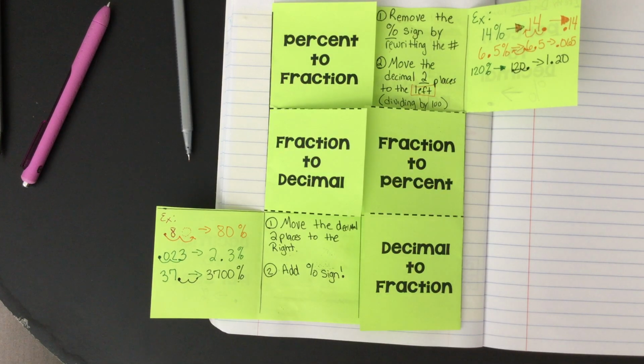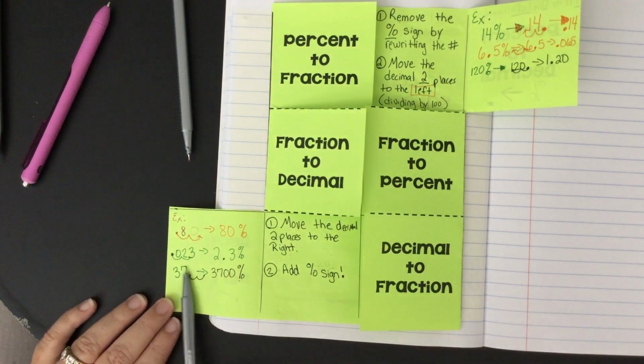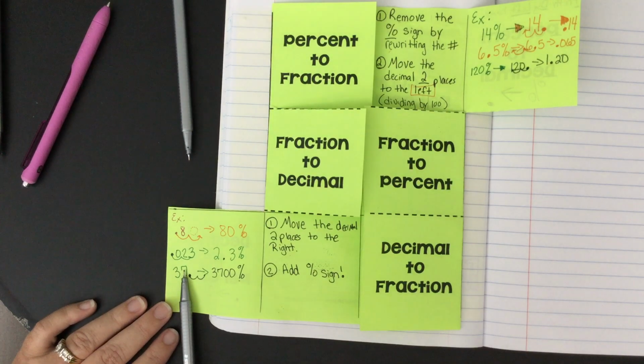Yes, ma'am. It's 37. How can it be 3,700%? Because it's already a whole number. We can have numbers that are bigger than 100%. Just means that you got extra credit on your test.